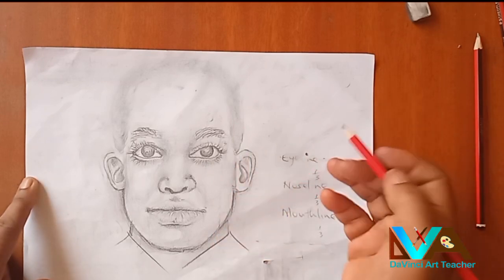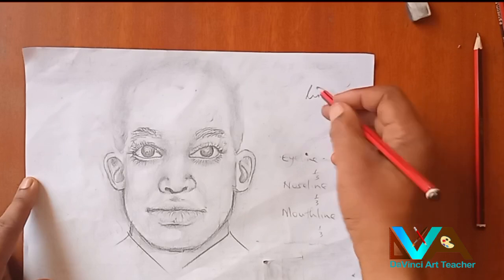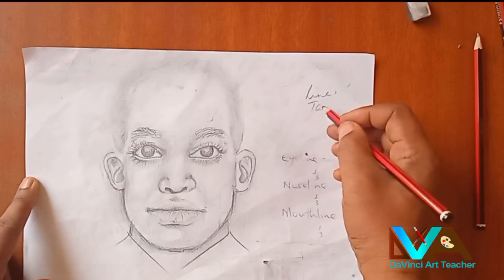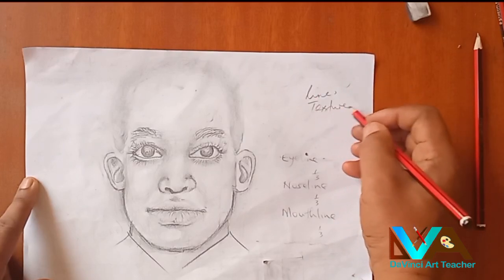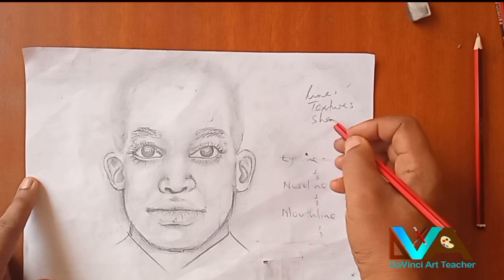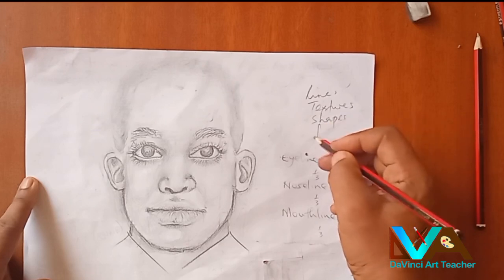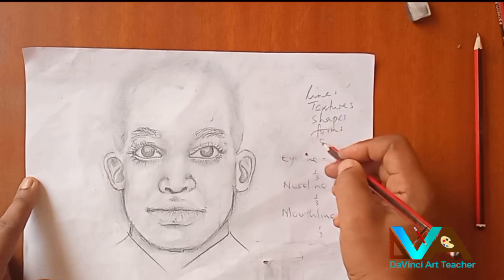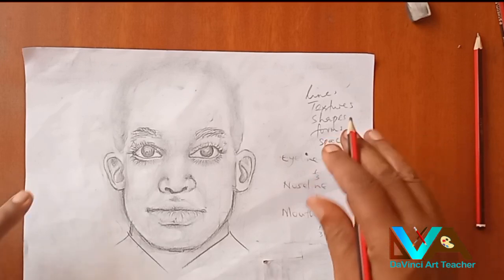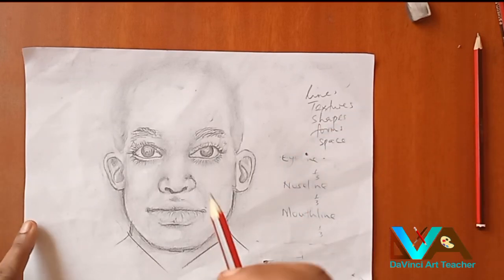We have been using elements like lines, textures, shapes, forms, and even space. All these have now been combined in creating this composition.